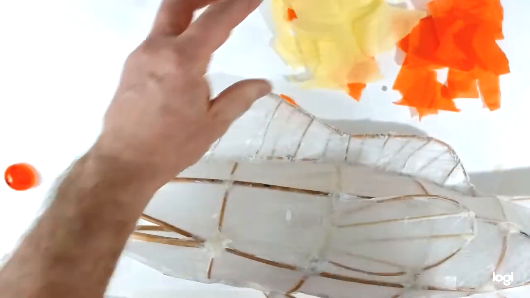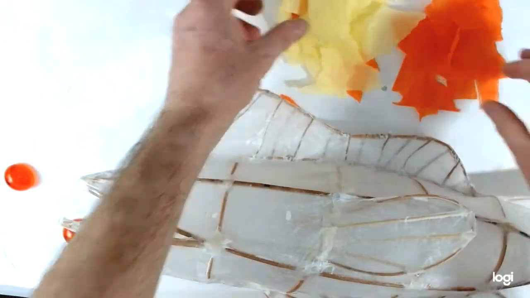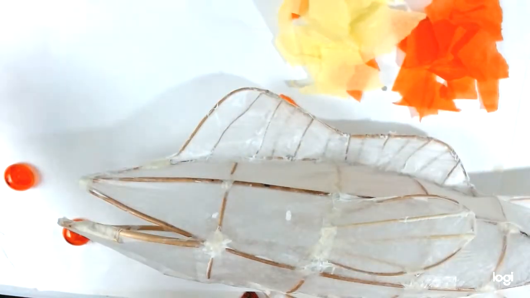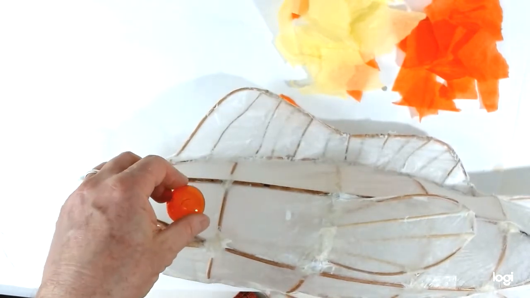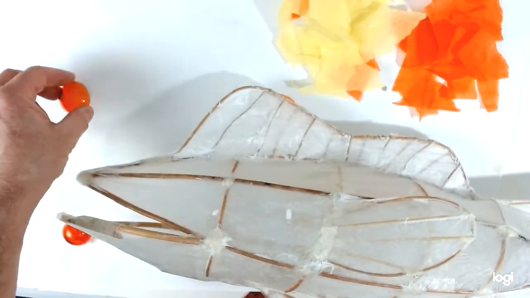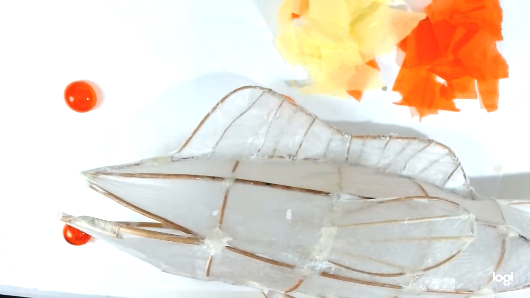So my fish is going to be kind of speckled orange and yellow with some black stripes down it. And I found these, which I thought I would add as eyes. You could make a little ring if you wanted to out of willow and stick that on the outside and then put a little bit of tissue over it. Or you might be able to find half of a foam ball or something like that.